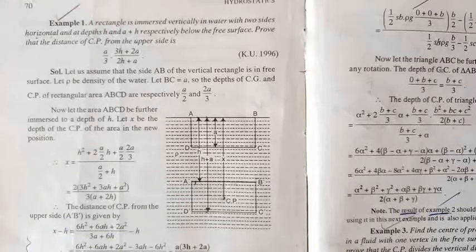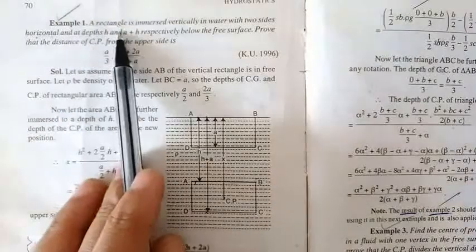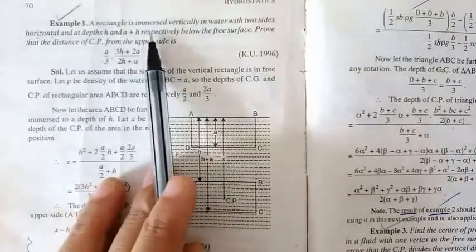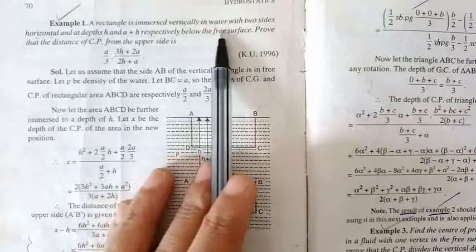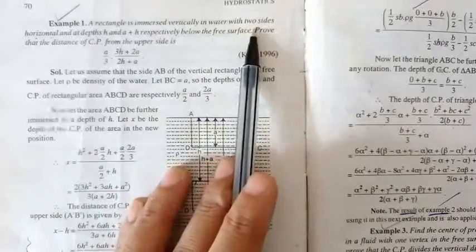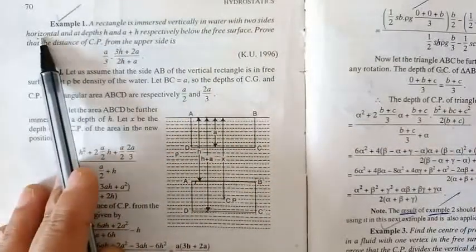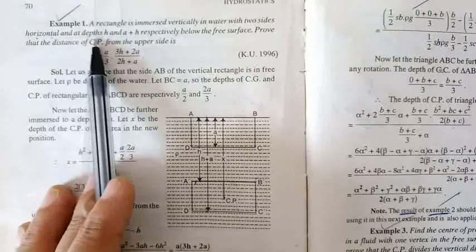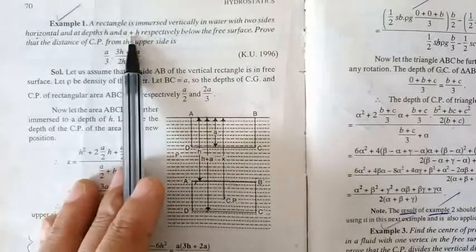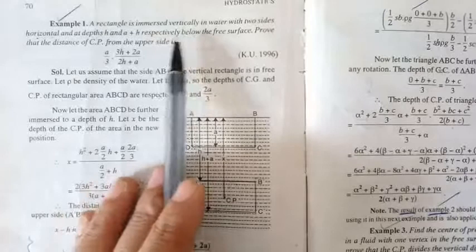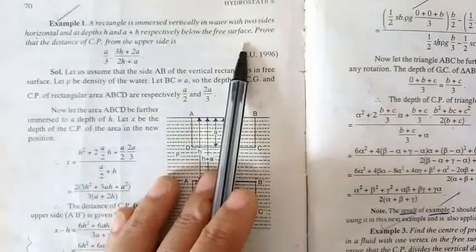Yesterday we discussed the topic effect of further immersion, and today we will discuss some examples based on it. So our first example is: a rectangle is immersed vertically in water with two sides horizontal and at depths h and a plus h respectively below the free surface.